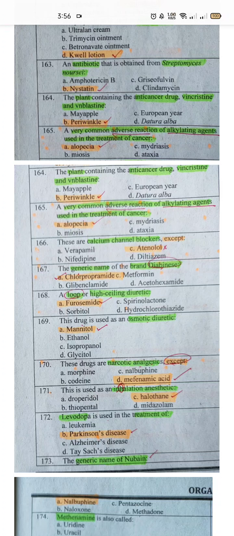167. The generic name of the brand Diabinese is chlorpropamide. Chlorpropamide, generic name of Diabinese. 168. A loop or high ceiling diuretic is your furosemide. So, furosemide is a loop or high ceiling diuretic that acts on the ascending loop of Henle.